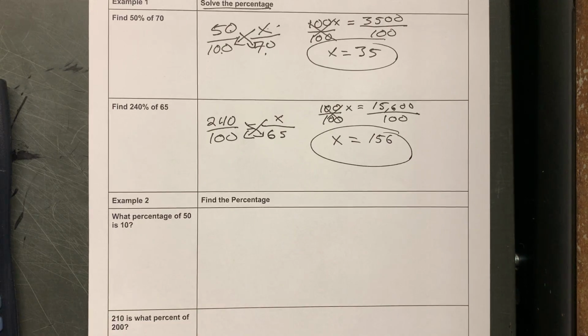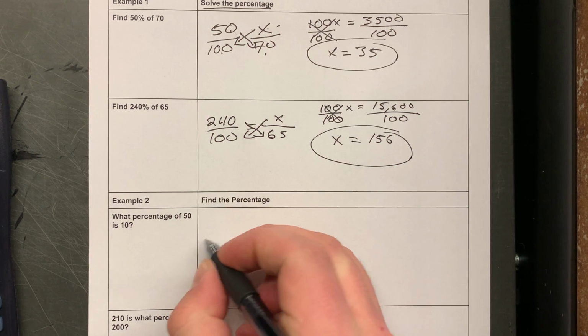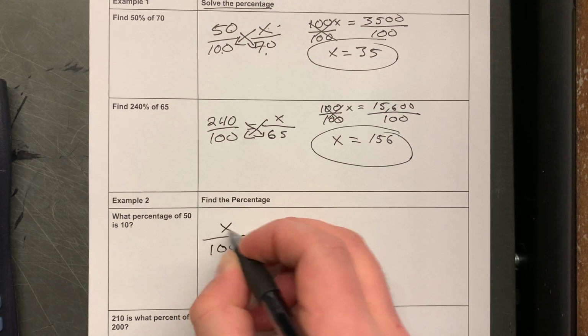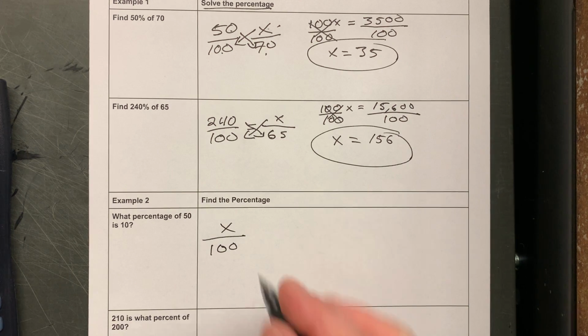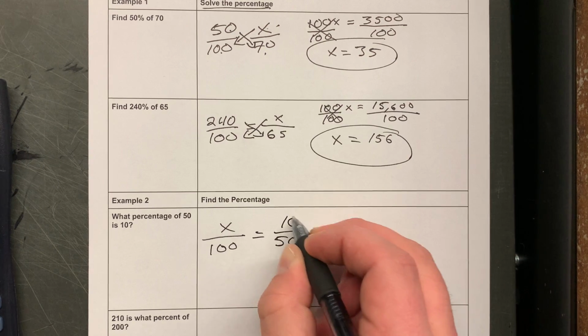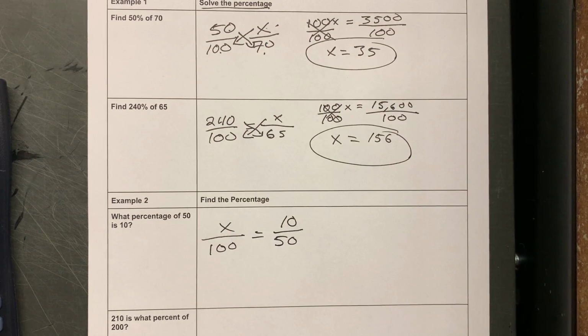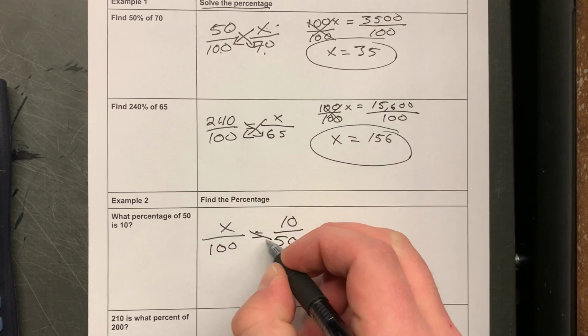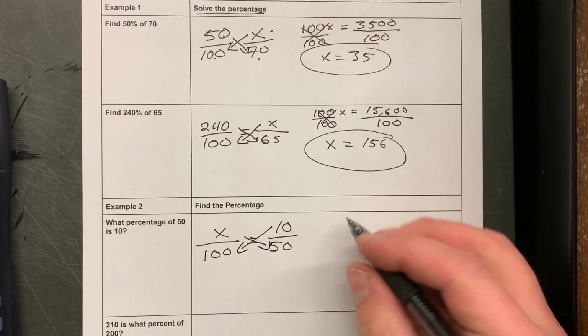We move down to example 2. Sometimes we're going to try to find a percent. What percentage of 50 is 10? I don't know what the percentage is in this situation, so I'm going to leave my percentage as x. Of 50, 50 is my number, 10 is what I have for what it is I'm trying to find, what percentage it is. Going to cross multiply just like we did in the past.